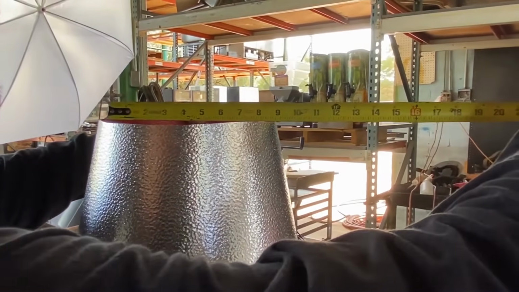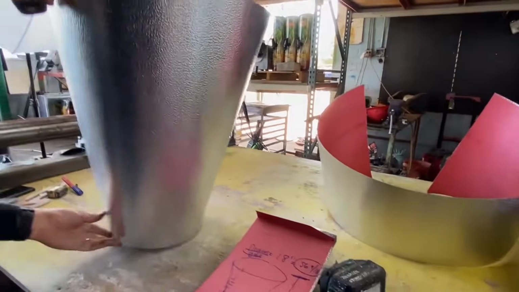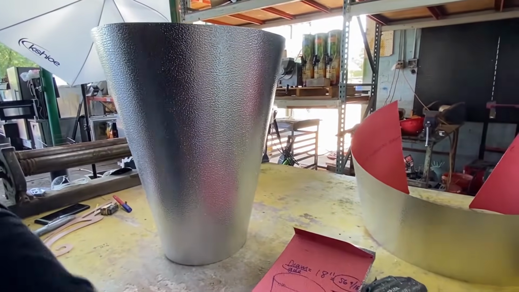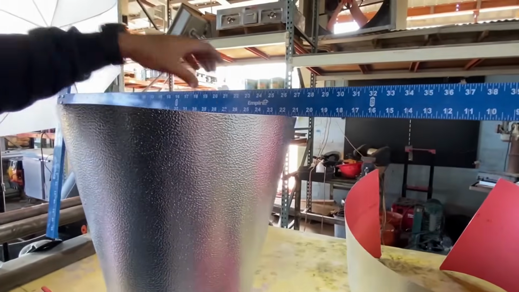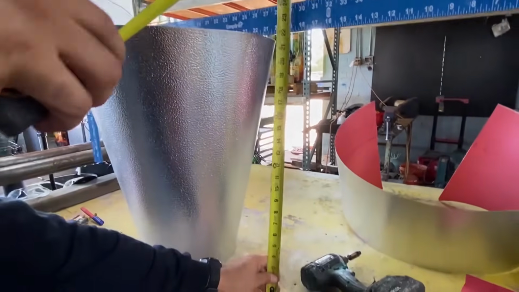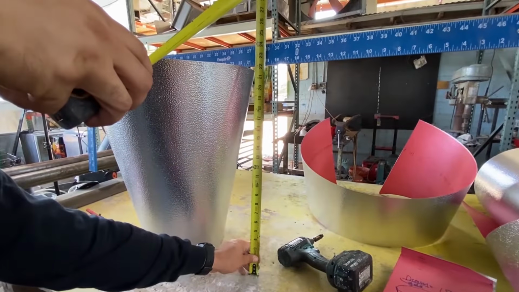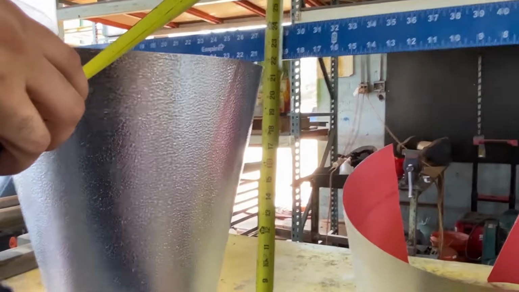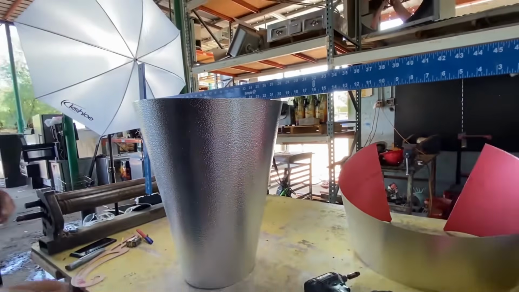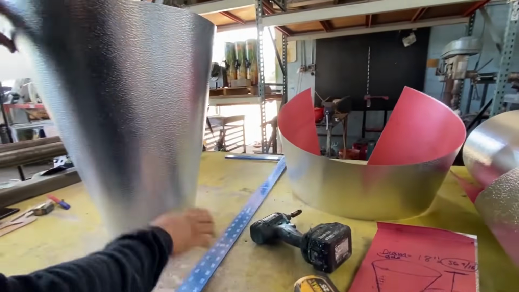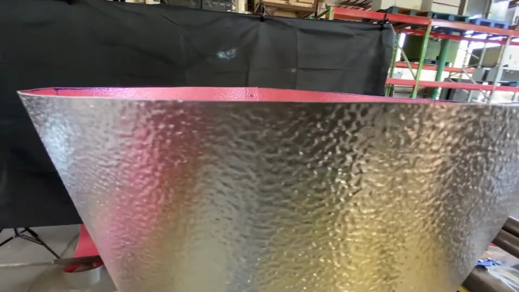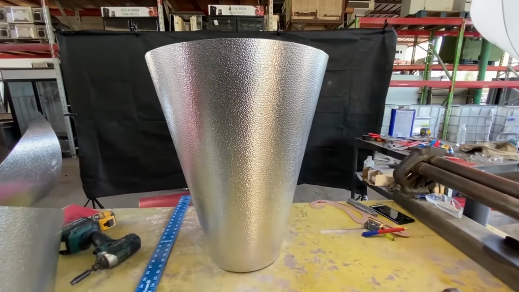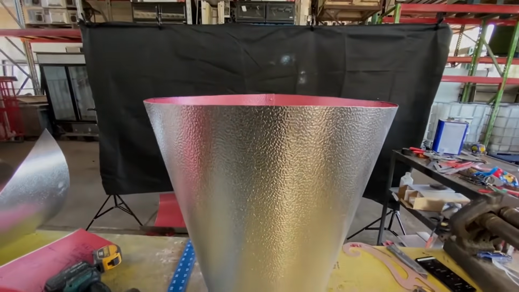Of height, we gave it 22 inches. And there we go. This is what a cone looks like, made with the app Flat Metal Patterns.